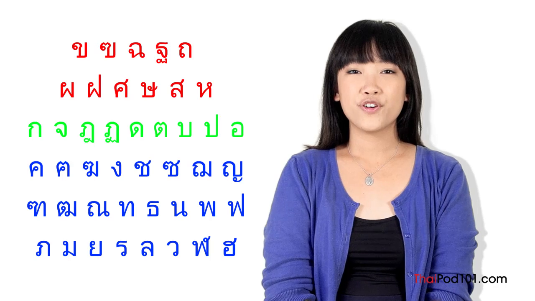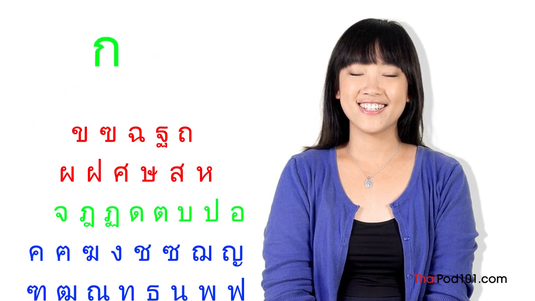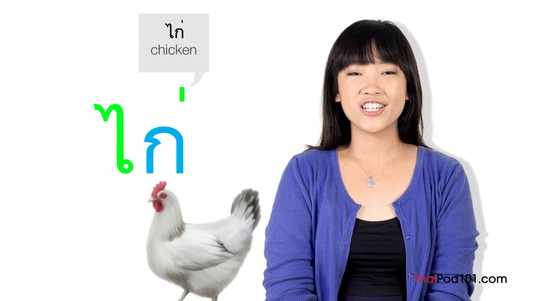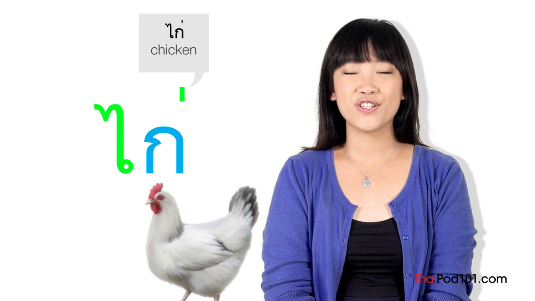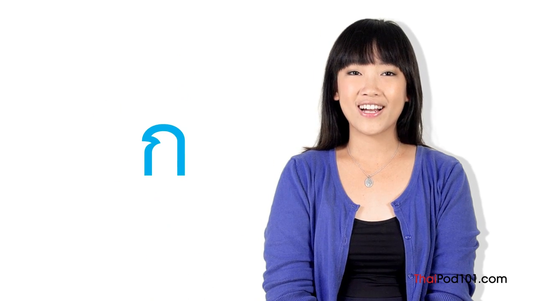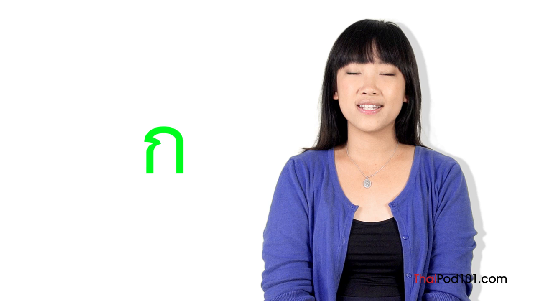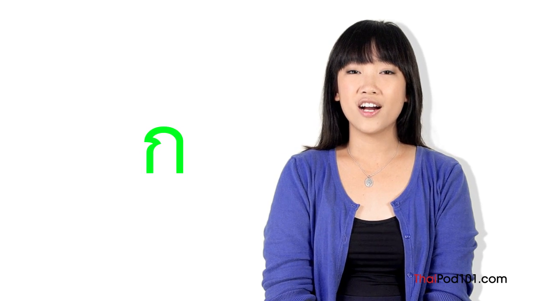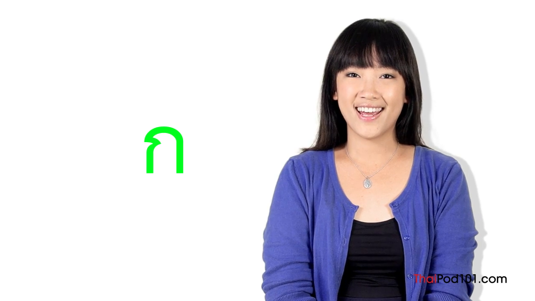Ready to start? Then let's go. The first new consonant for this lesson is Gaaw gài. Gai means chicken. This letter actually looks a little bit like a chicken's head with its beak pointing to the left. The sound of Gaaw gài as the initial consonant of a syllable is G. It is very similar to a hard G or an unaspirated K.